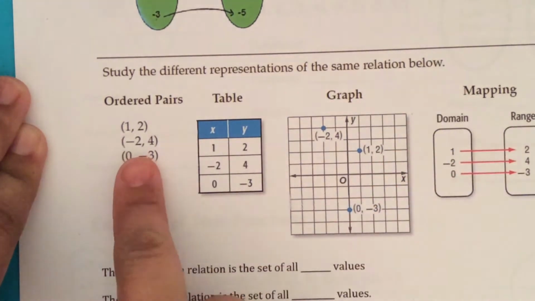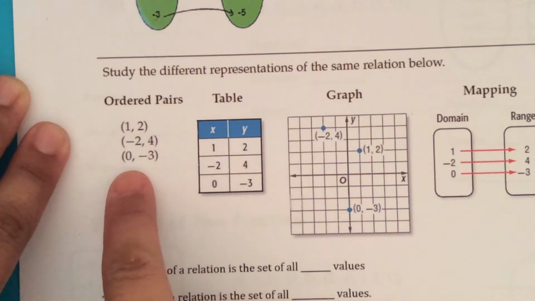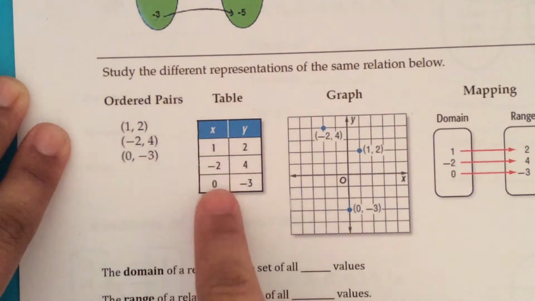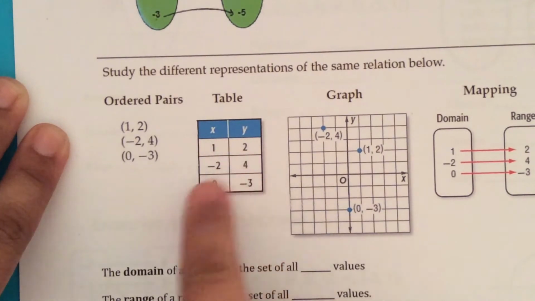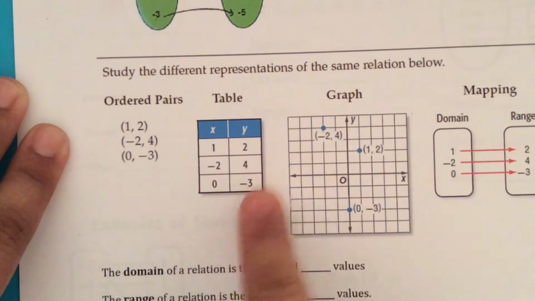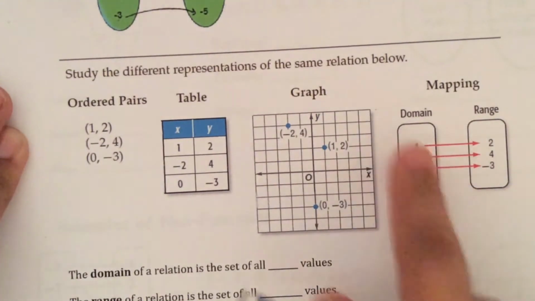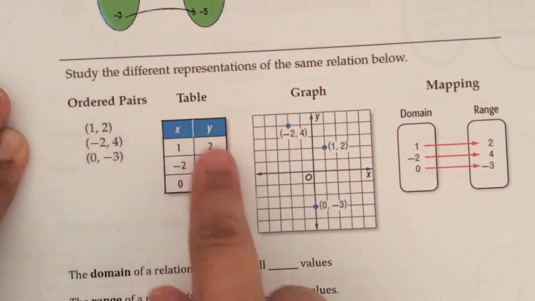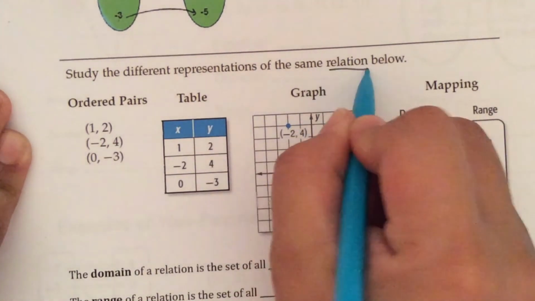So you can either represent it as an ordered pair, 1, 2, -2, 4, 0, -3. You can put it in a table, okay? So you still have 1, 2, -2, 4, 0, -3. You can put them as points on a graph, and then you can map them. So those are the 4 ways that you can represent a relation, okay?